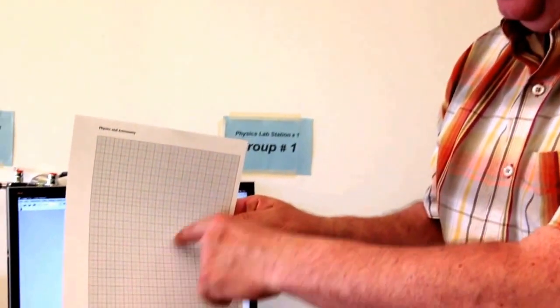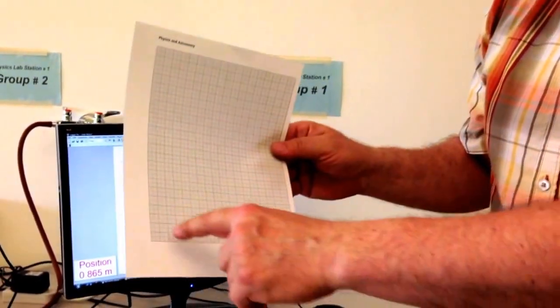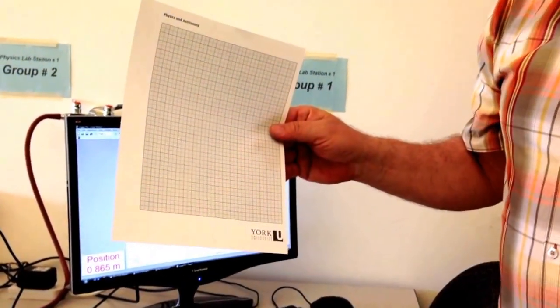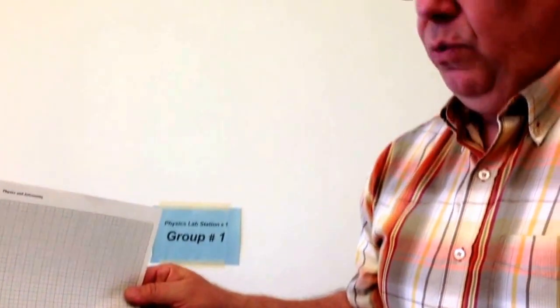The reason it doesn't start exactly at the origin is because you may not have released the glider exactly at the beginning of the data collection. Maybe you released a little bit sooner or a little bit later. But nevertheless, your slope will be a straight line. And the points that you plot here will have error bars around them. Why? Because of the uncertainties in our measurements that we are going to be using in today's experiment.